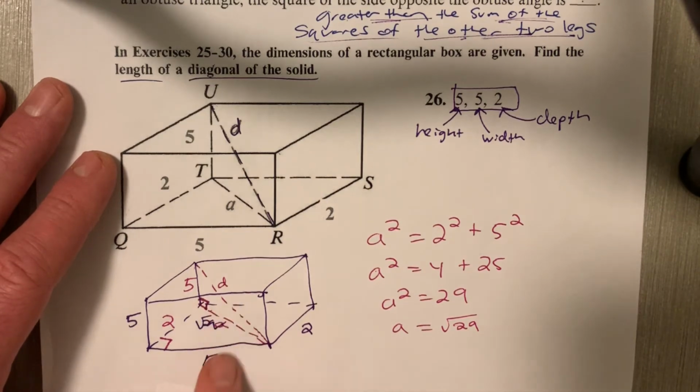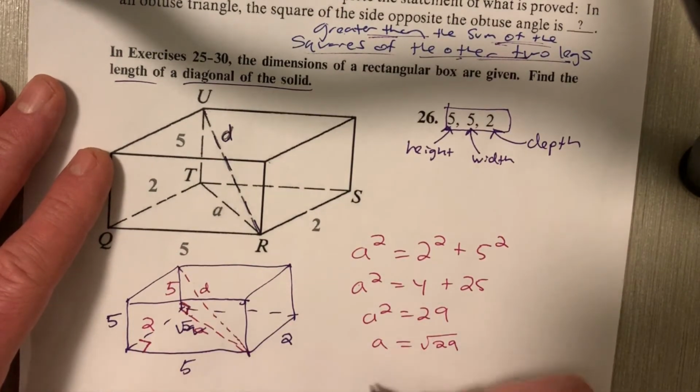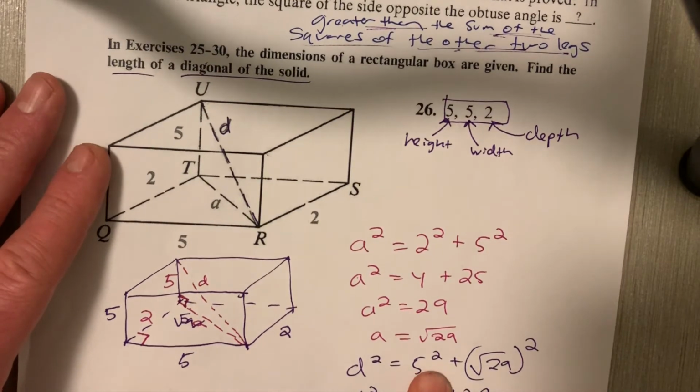That means we can solve for D, because we have root 29 here and 5 there. D again is the hypotenuse of this triangle. So we're going to do D squared equals 5 squared plus root 29 squared. D squared equals 25 plus 29. Squaring and taking the root of 29 are inverse operations, so the square cancels out the root, and we get 54 right here.